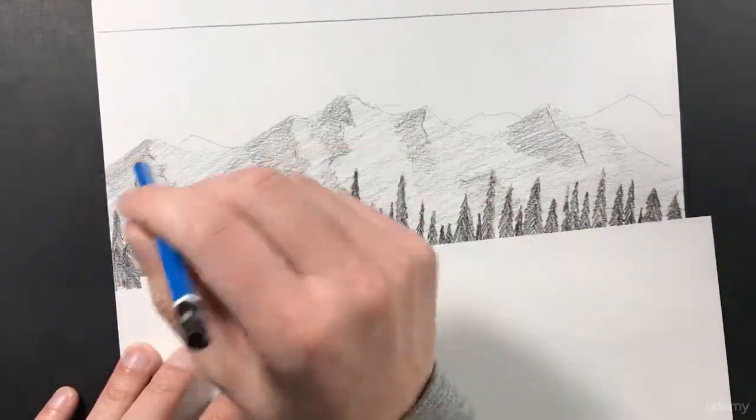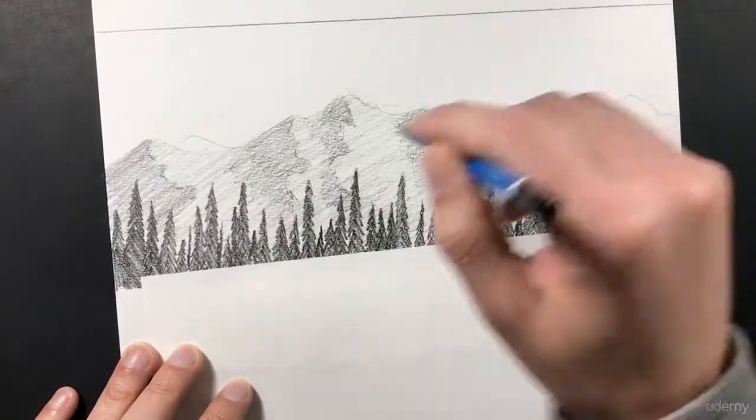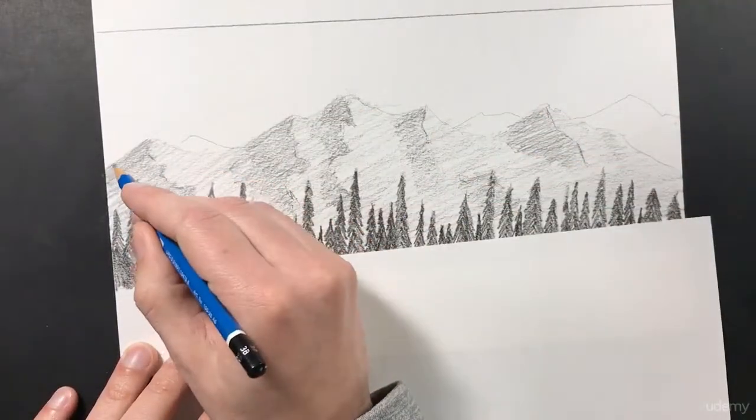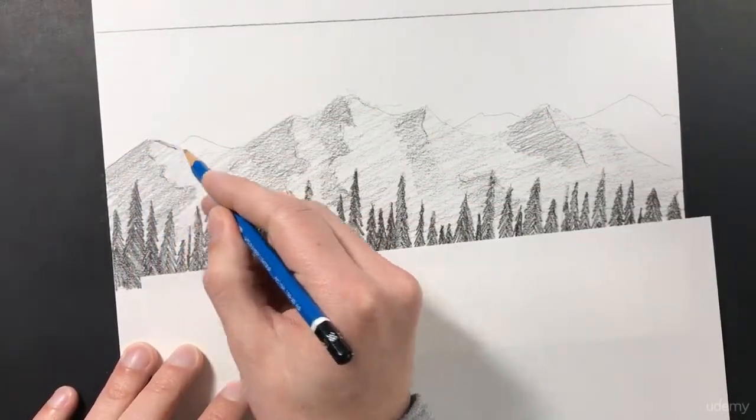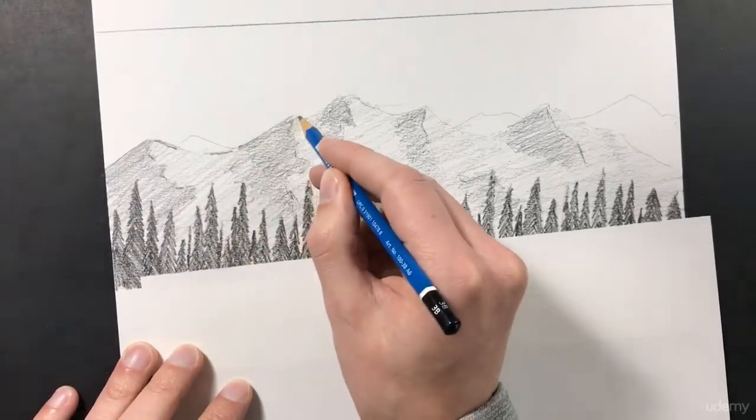And then I'm just going to add a little bit of a darker contouring line across the top of this mountain range. So I'll add that in right there, that in right there.